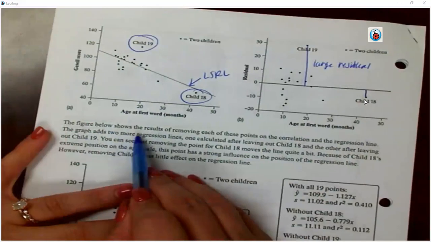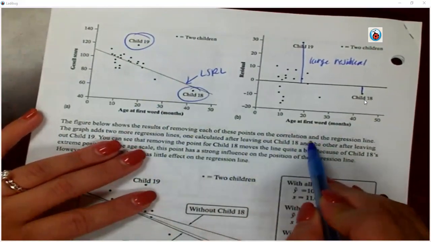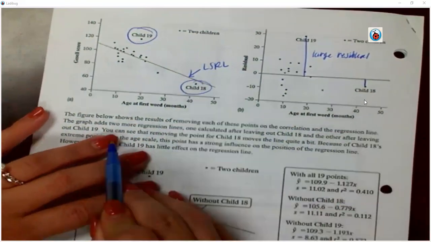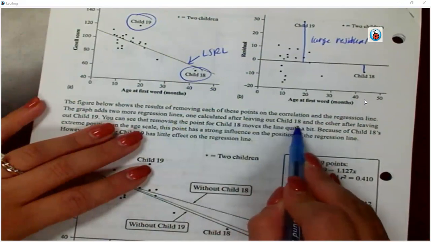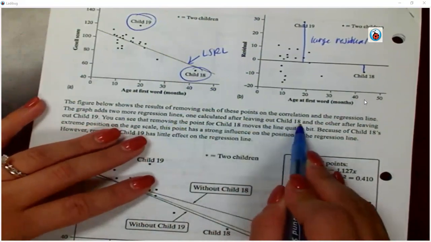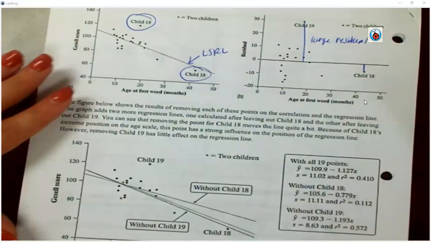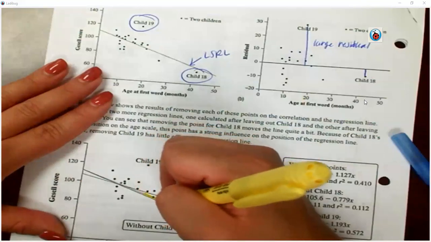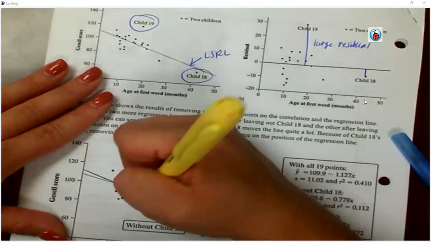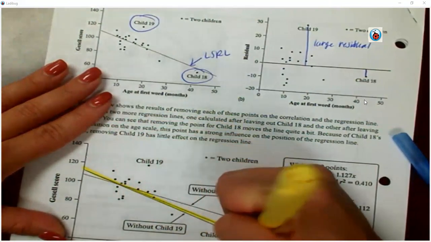The figure below shows the results of removing each of these points on the correlation and the regression line. The graph adds two more regression lines, one calculated after leaving out child 18, and the other after leaving out child 19. You can see, okay, so this one is technically the original least square regression line.